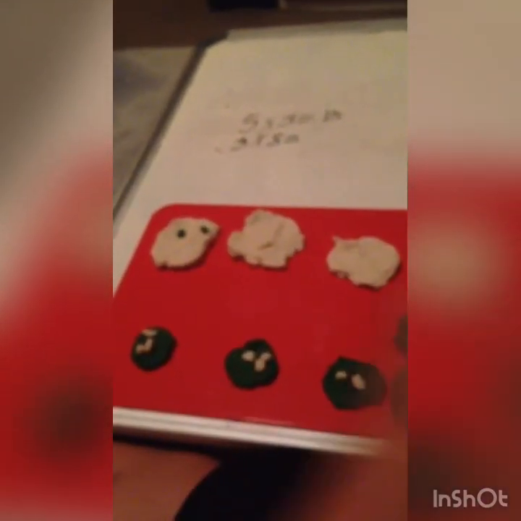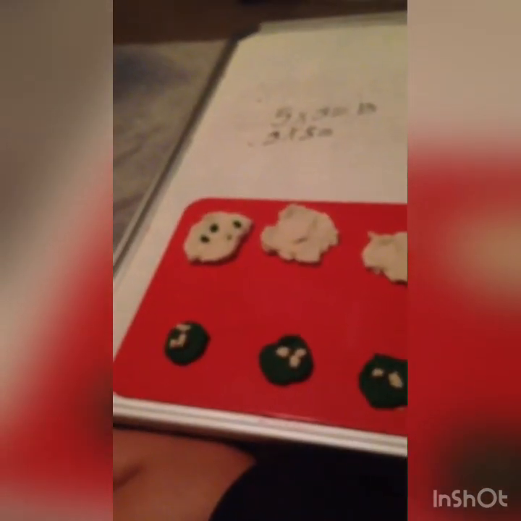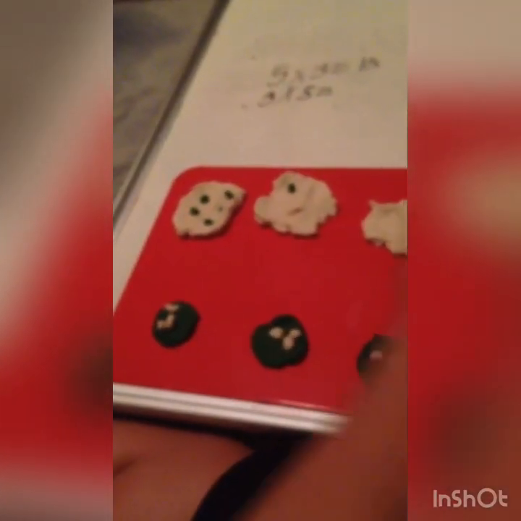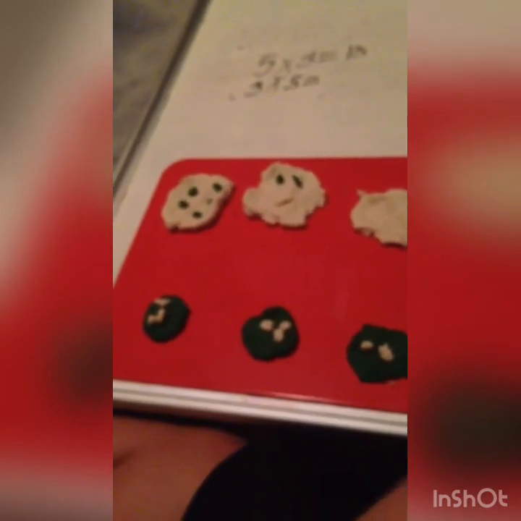Then we're going to have 3 groups, each with 5 items. 1, 2, 3, 4, 5.